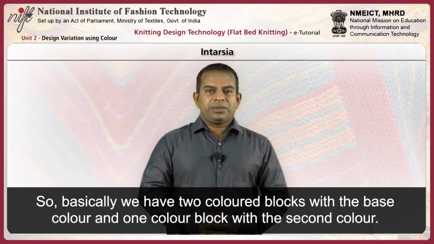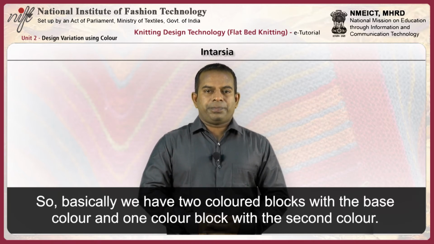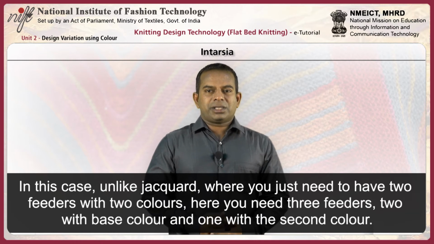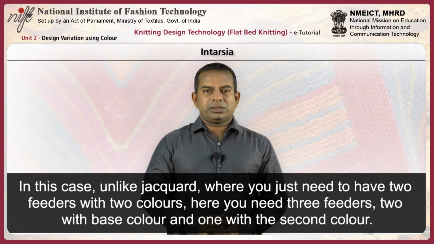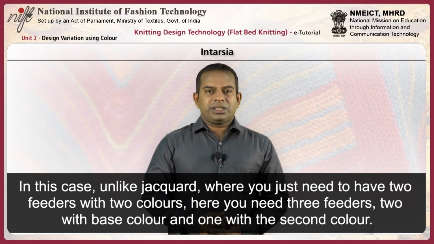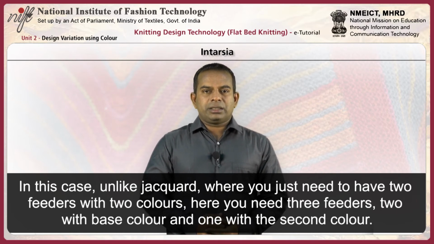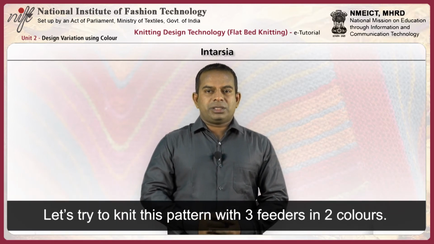So basically we have 2 colored blocks with the base color and 1 color block with the second color. In this case, unlike jacquard where you just need to have 2 feeders with 2 colors, here you need to have 3 feeders, 2 with base color and 1 with the second color. Let's try to knit this pattern with 3 feeders in 2 colors.